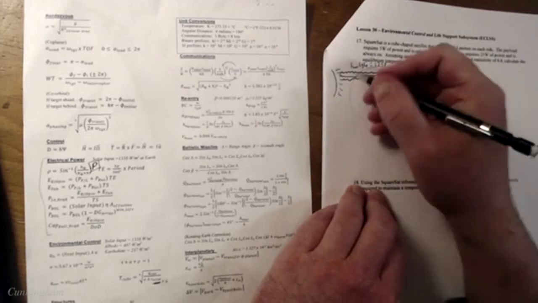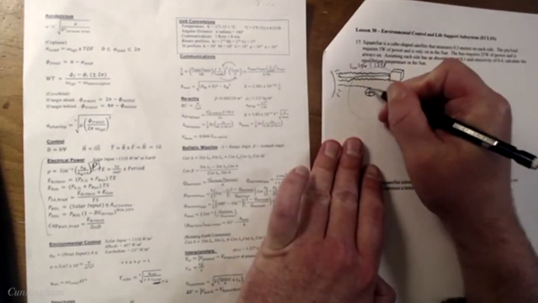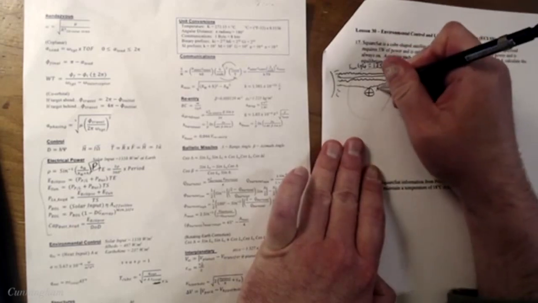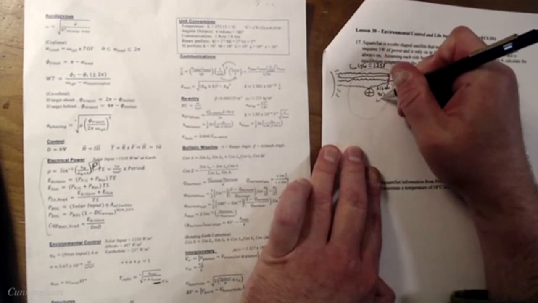Okie doke. Also, when the sun radiates the Earth, some bounces back out. Call that albedo. And that always sounds like an Italian dressing to me. Like you could have chicken albedo instead of chicken Alfredo. I don't know. Either way, that's 407 watts per meter squared.